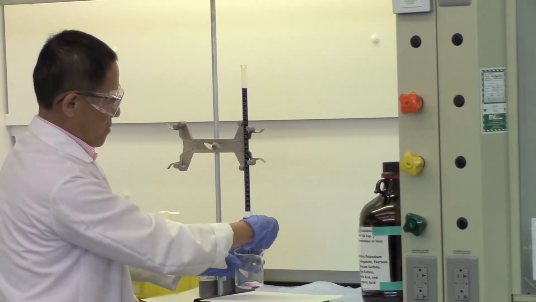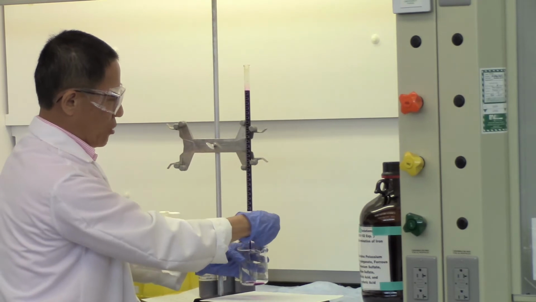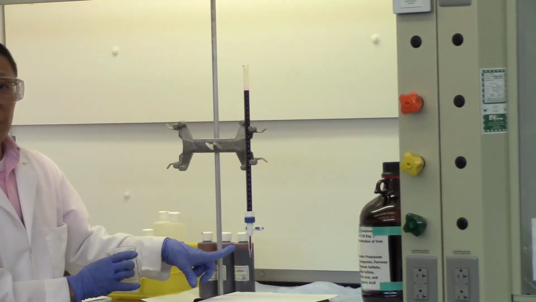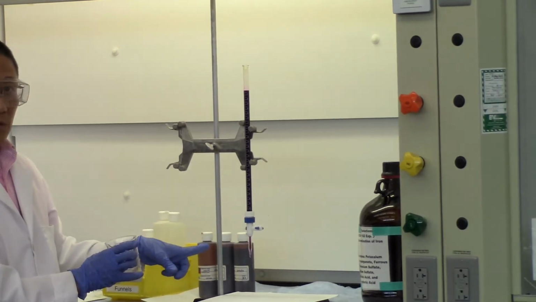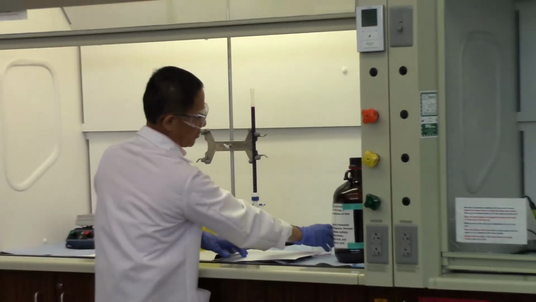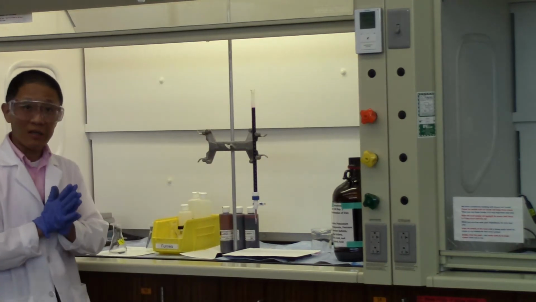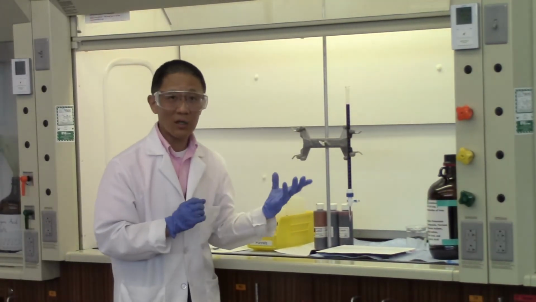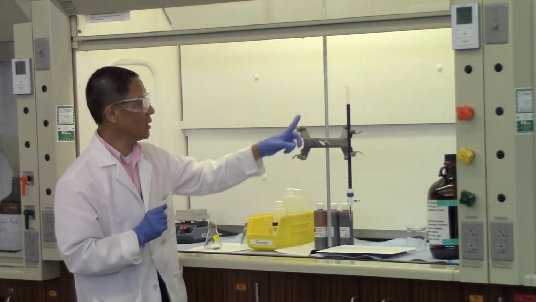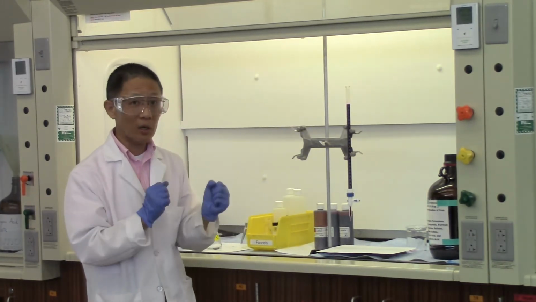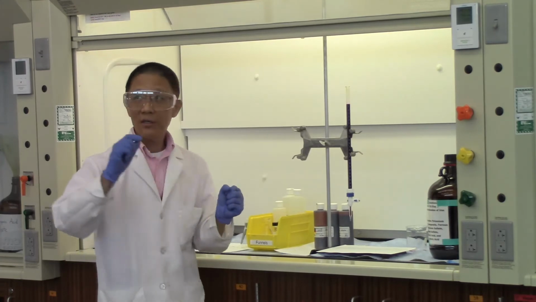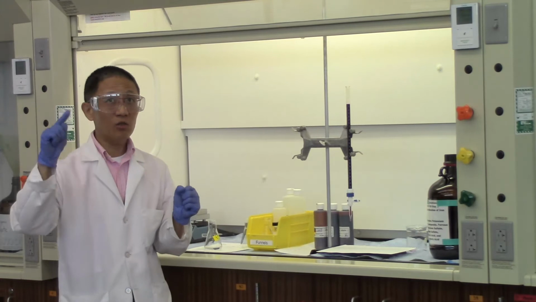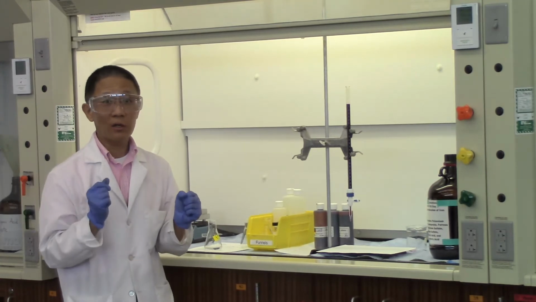And then make sure all the air bubbles are driven out. Okay? So now you can see the tip of the burette is filled with the purple solution. Now when you do titration, sometimes you ask, well, don't we need an indicator to tell us when the reaction is over? Well, in this case, we're lucky we don't need the indicator because KMnO4 has a dark purple color. Okay? Once the manganese is being reduced into Mn2+, the solution has no color.